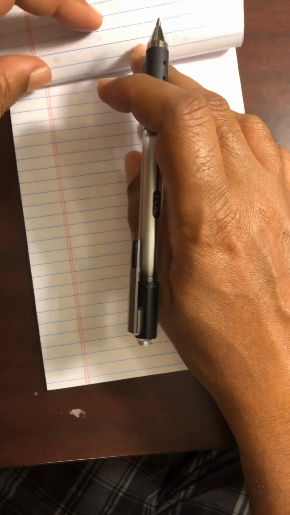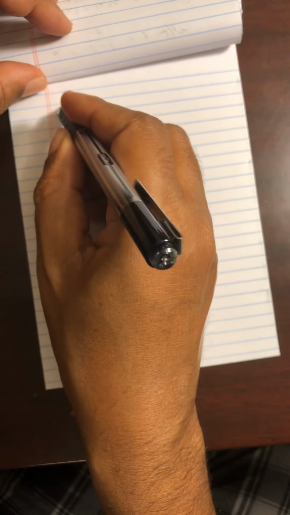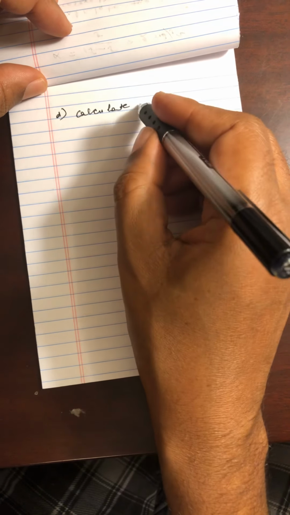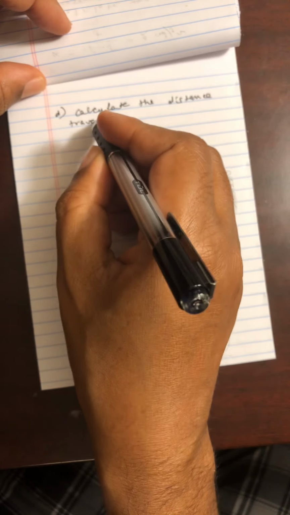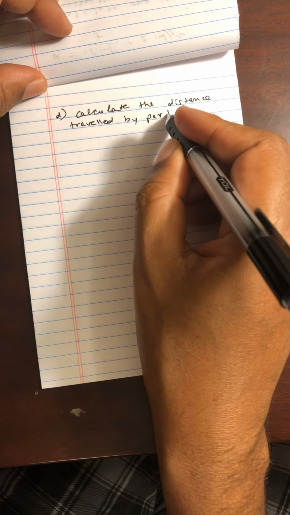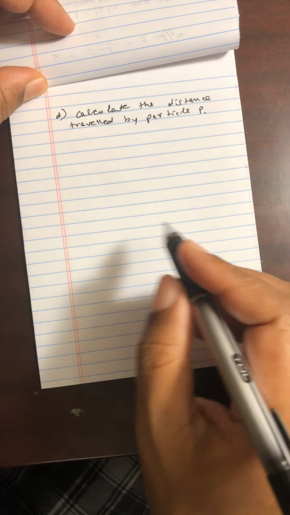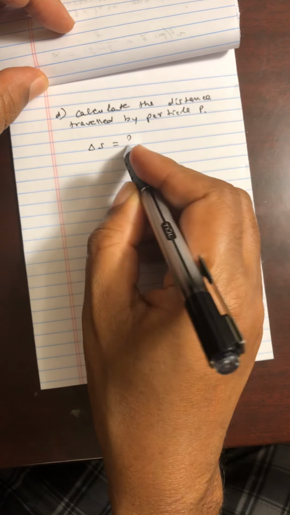All right, now that is D: calculate the distance traveled by particle P. Now we're looking for the arc length traveled, or delta S. That's what we have to find.